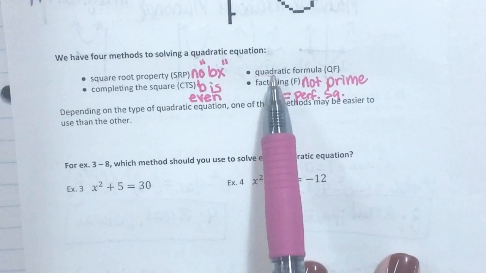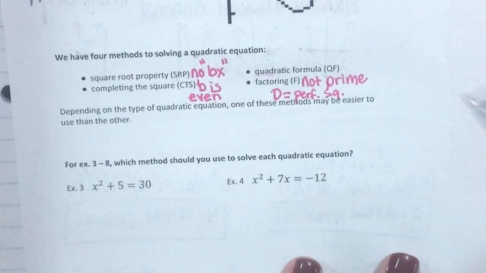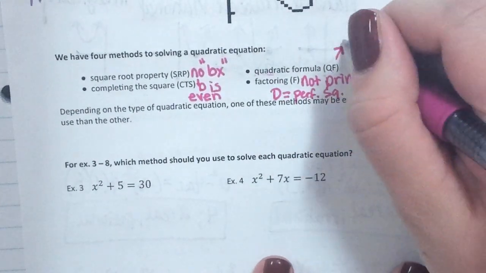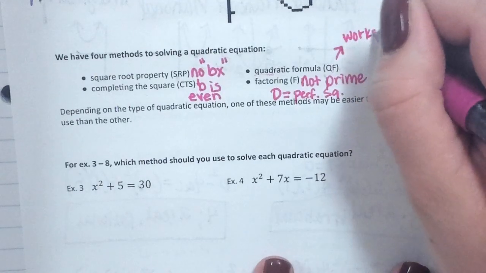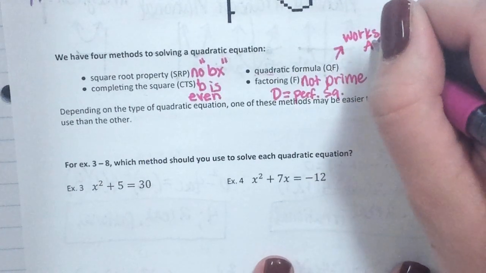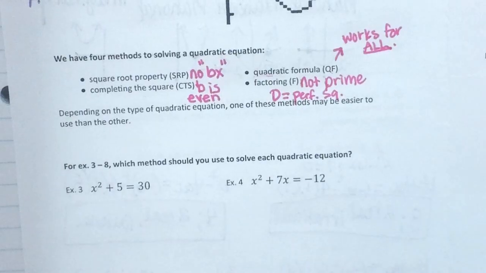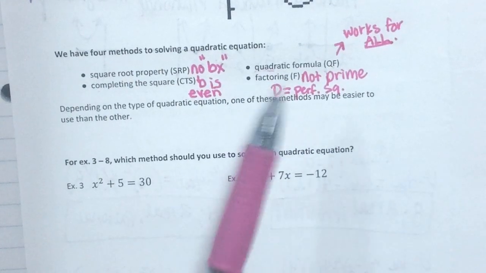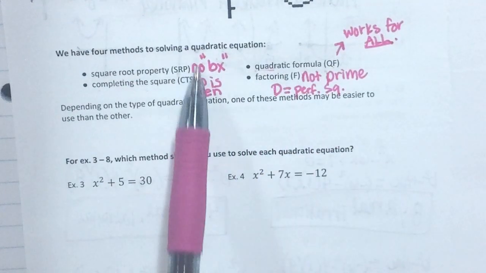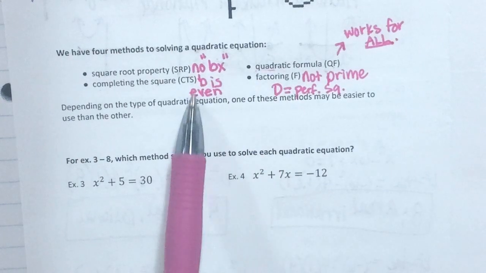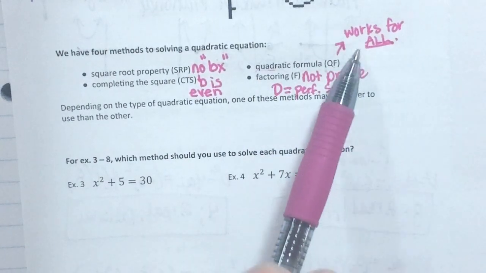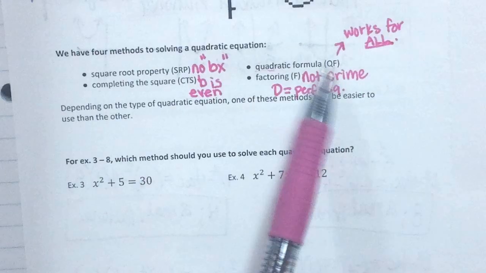Okay. And then lastly, we have the quadratic formula. This one is your fail-safe. This one works for all of them. But that doesn't mean it's the most efficient. Okay? I would use the quadratic formula when all of these other methods are not an option. Because even though it works for all, it's also the most work.